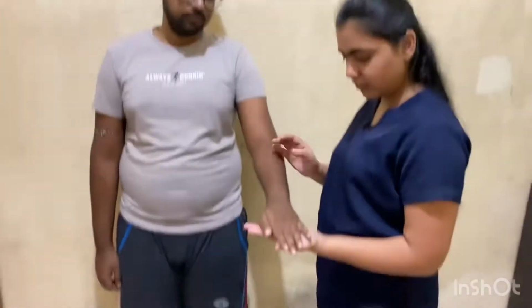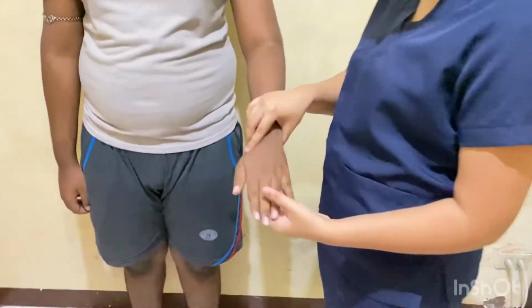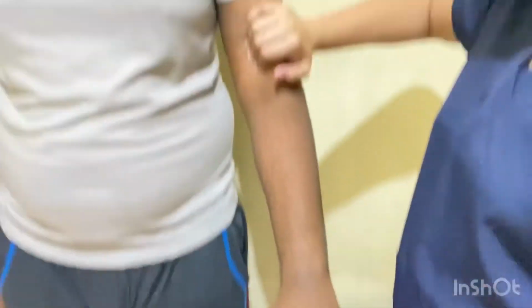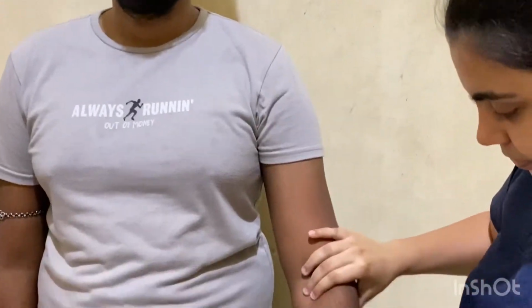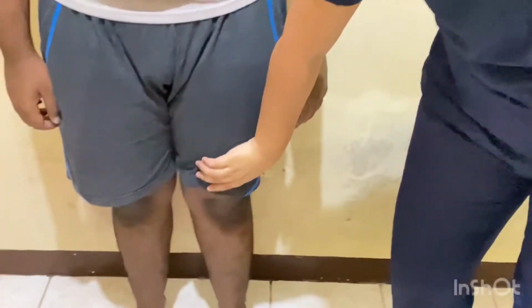So for the muscle bulk, we have to notice the contours of the muscles. We also have to inspect if there is any atrophy, none is seen here. You have to see the bulk of the shoulders, the arms and the thighs. There is no atrophy seen.